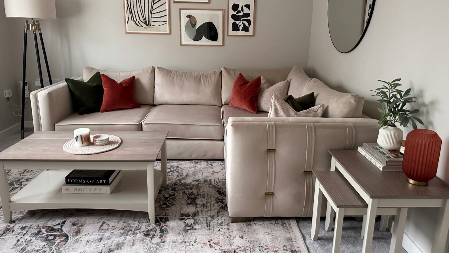The last thing you want, especially in a rectangular living room, is a small floating rug in the middle. It will just look lost and it will just make the room feel smaller because you're bringing everything inwards. You want the rug to be large so you can place the furniture on top, and it's really making that cozy sociable seating arrangement.